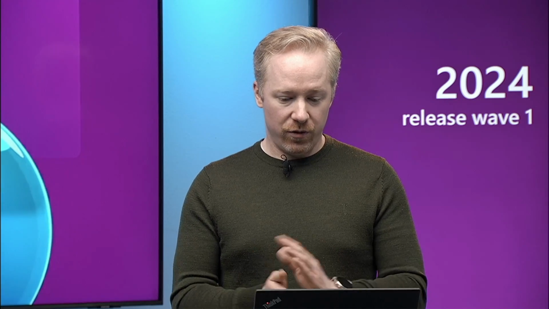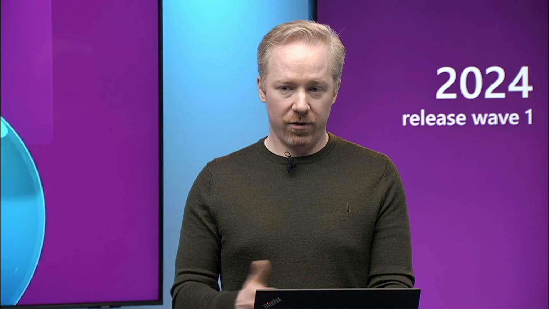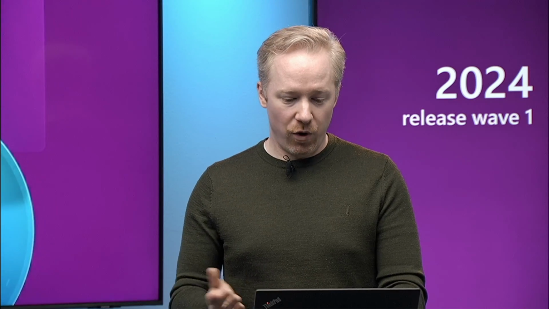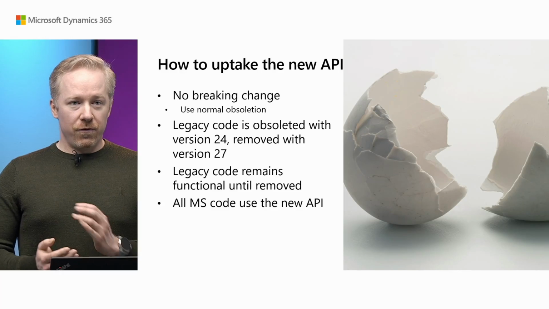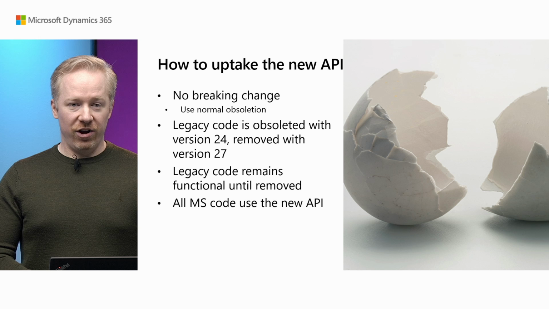Now, I've talked a lot about how the new API looks, right? So you're probably wondering, do I need to uptake this right away? Is the previous stuff gone? Is it still going to work? How long does it work for? And so on. So first of all, there are no breaking changes in this.